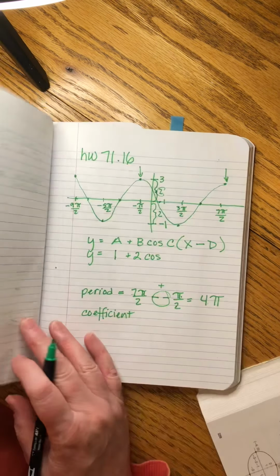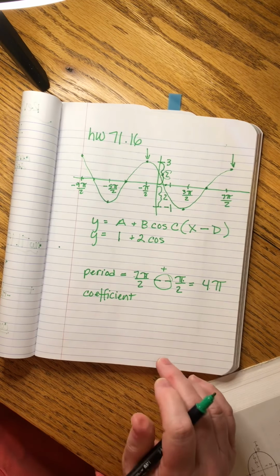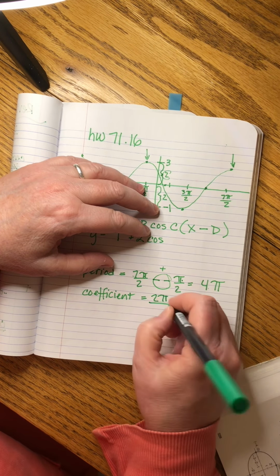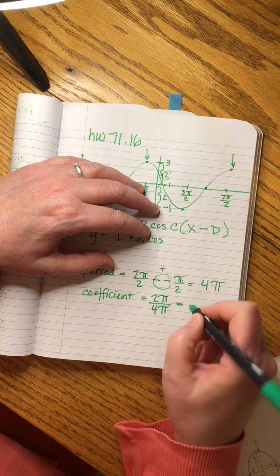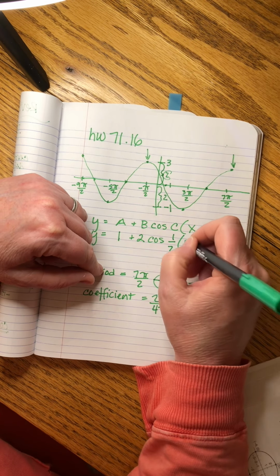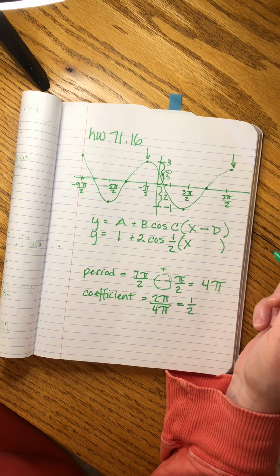Okay, so now we're here. We want to calculate the coefficient using radians, so we use 2 pi on the top, and then we put our period on the bottom. So our coefficient is 1/2. So I put the 1/2 right there. X. Now I have to calculate the phase shift.